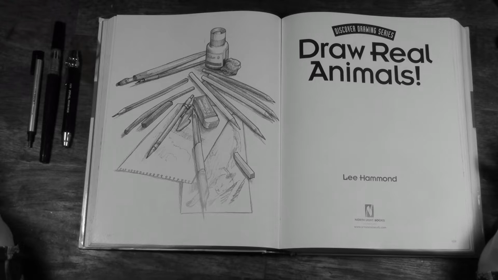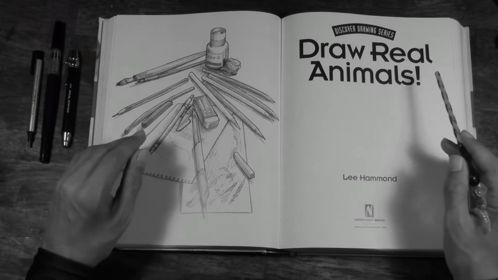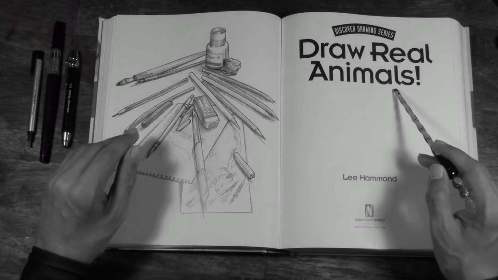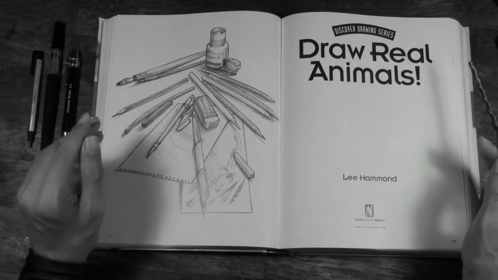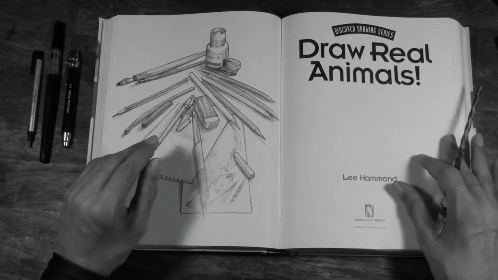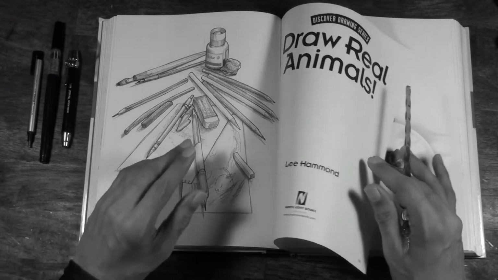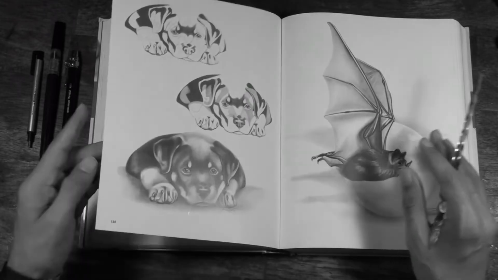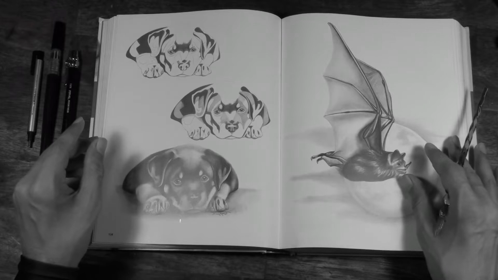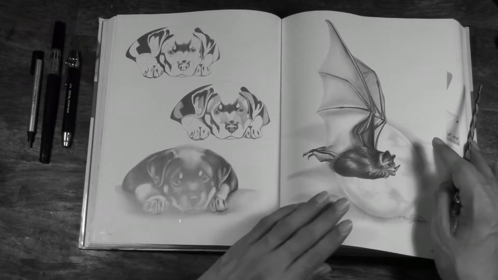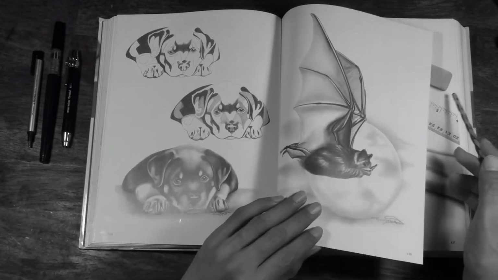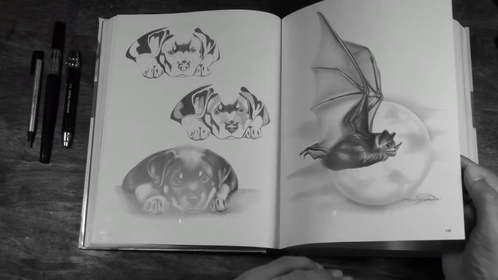Alright, so in today's video we're going to continue with the Big Book of Drawing, and the second book in the Big Book is Draw Real Animals. So just some examples.